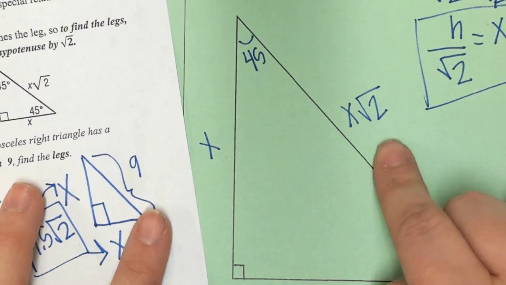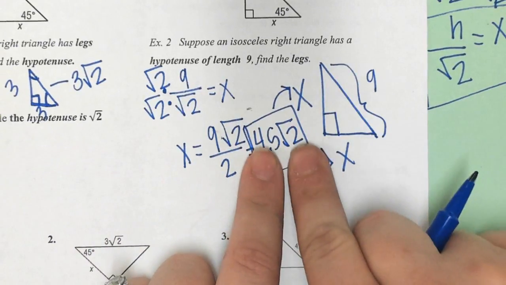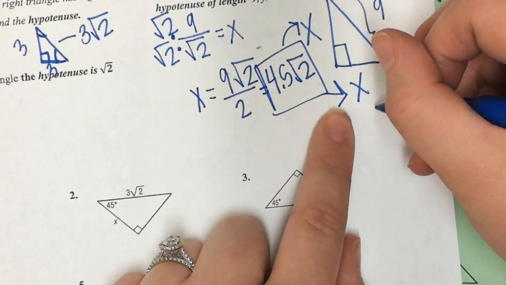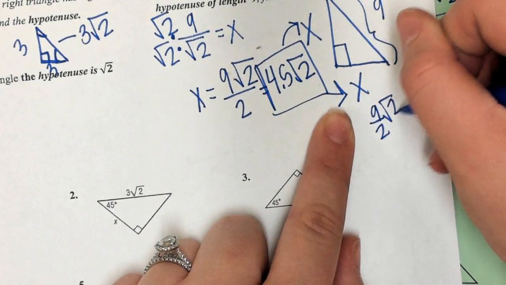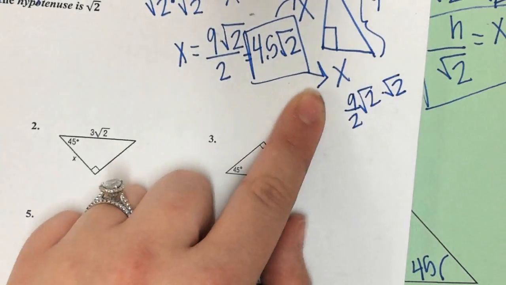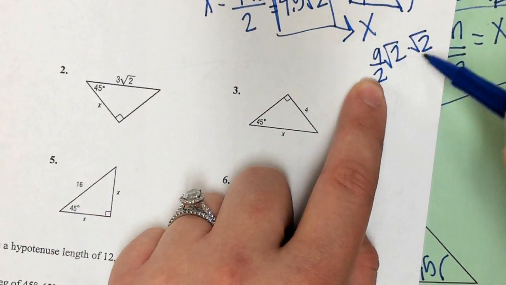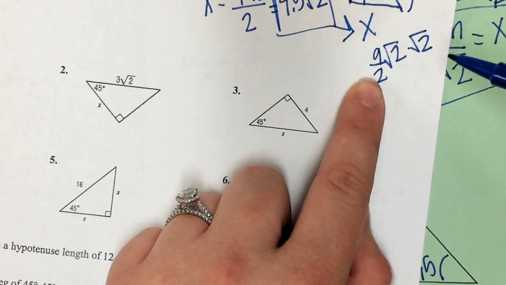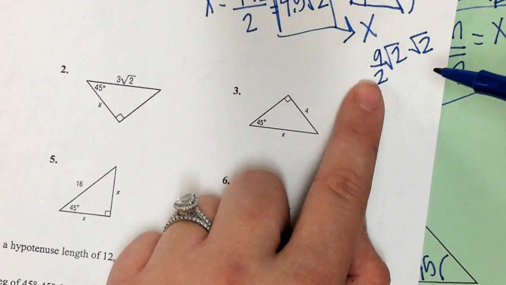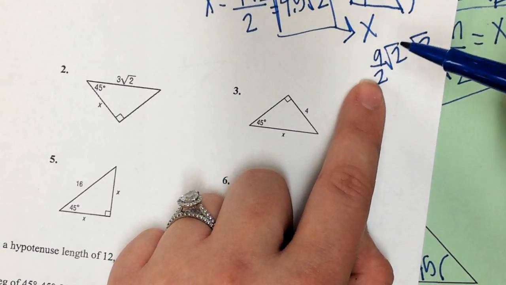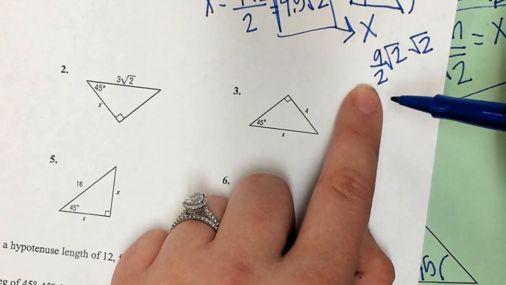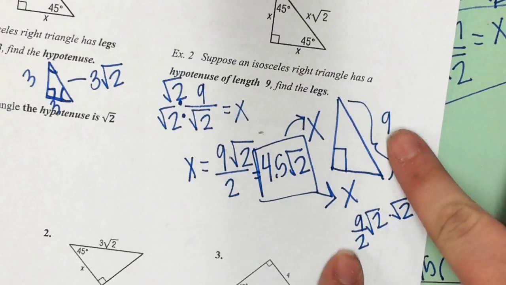Square root of 2. So if we know that x is this, and I multiply 9 over 2 square root of 2 times square root of 2, you don't have to write this down. I'm just showing you how you can work backwards. What's the square root of 2 times the square root of 2? Square root of 4. Which is 2. What's 2 times 9? 18. 18 divided by 2. 9. Did I get the same thing?